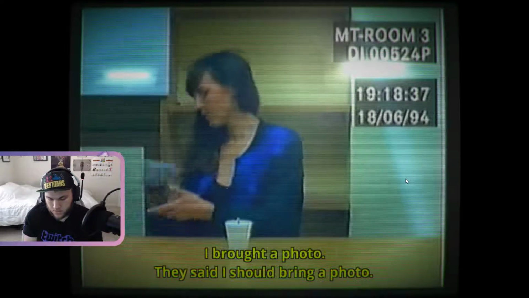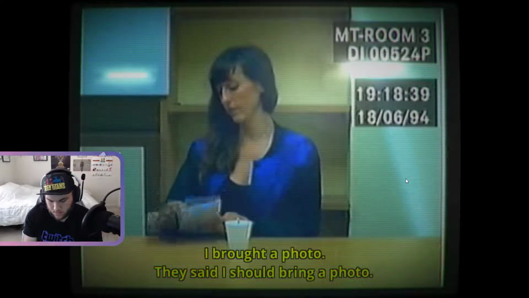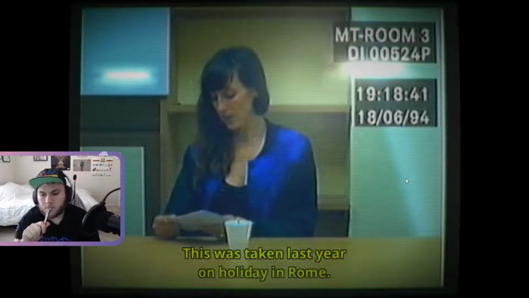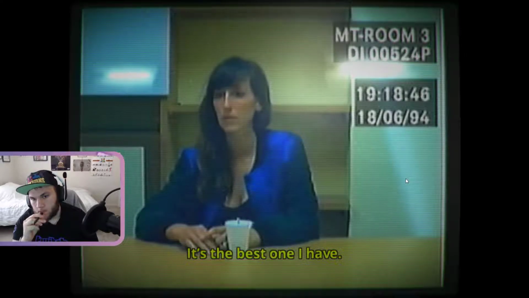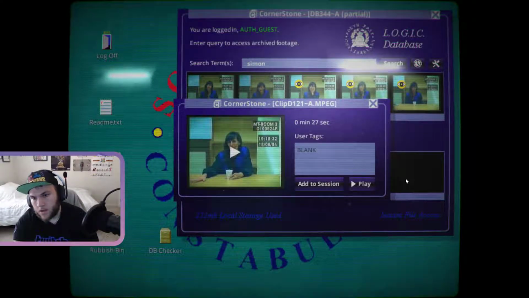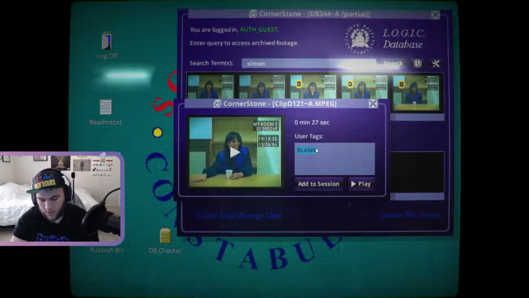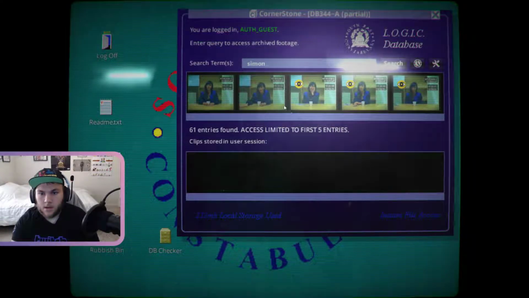I bought a photo. They said a spring photo. This was taken last year on holiday in Rome. It's the best one I have. Okay. So we got a lot of character description there about Simon. Is there a way to look at more clips, or do I have to be more specific?